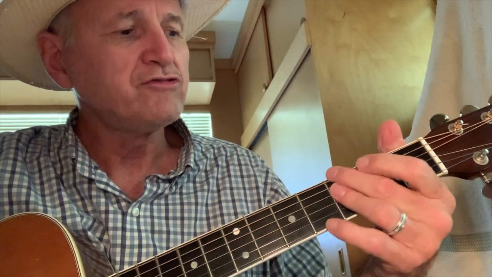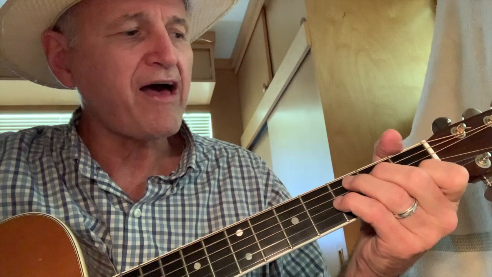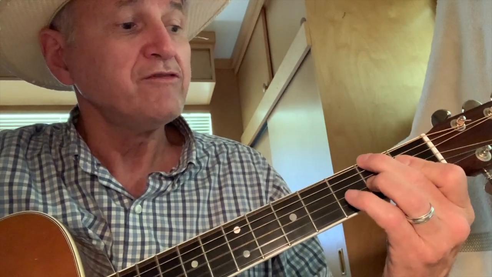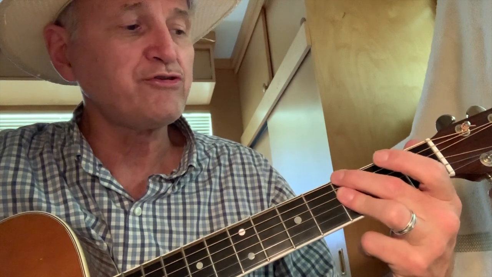So the song goes like this: 2, 5, 2, 5, 2, 5, 2, 5, 1. Here's that F sharp diminished in between the 1 and the 2. 2, 5, 1, 3, just below the 3, back to the 2, 5, and that's the end of the A section. So I hope that helps.